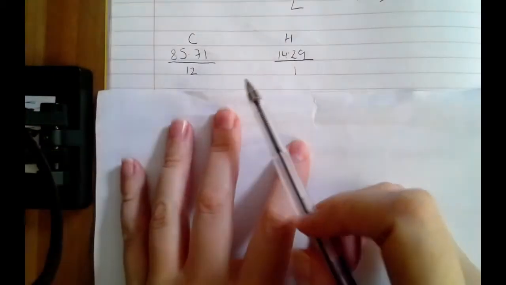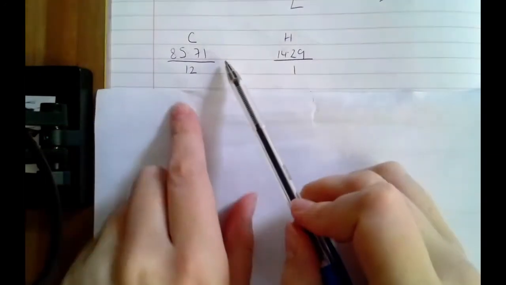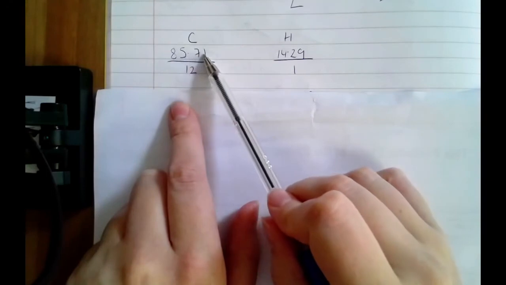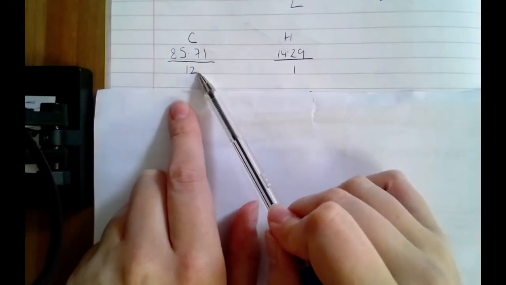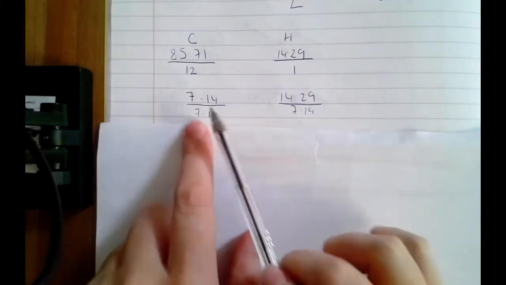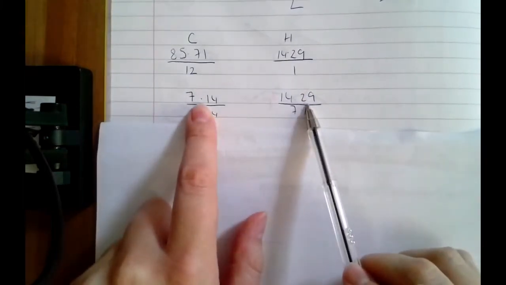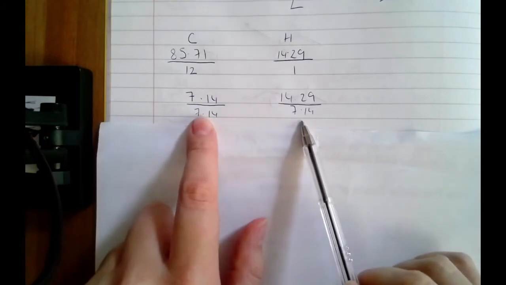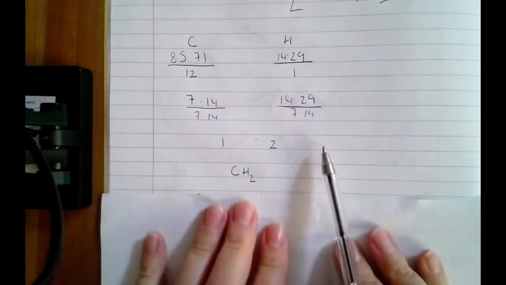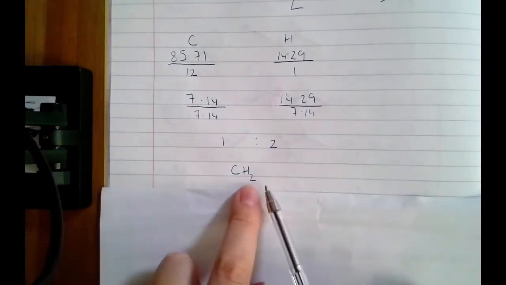So the next question starts off in the same way, asking you to find the molecular formula. You are given the percentage composition data, so you use this to find the empirical formula. For carbon, it's 85.71%. I divide that by 12, the formula mass of carbon. I do the same for hydrogen. These are the values I get. To simplify this ratio, I divide both numbers by the smaller of the two numbers. So I simplify my ratio into whole numbers, 1:2. Therefore, my empirical formula is CH2.